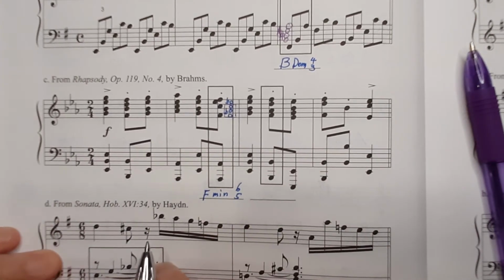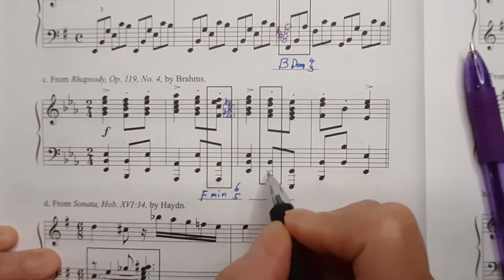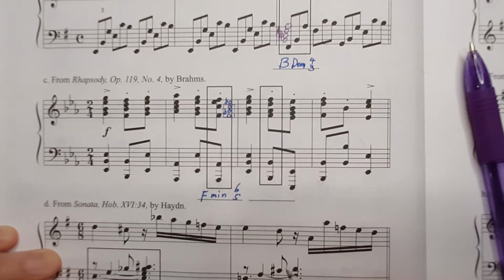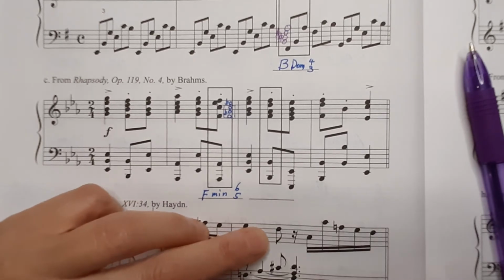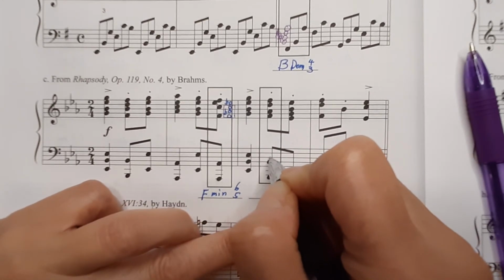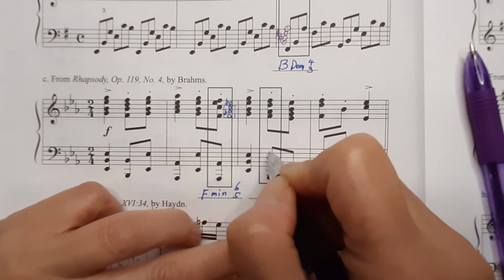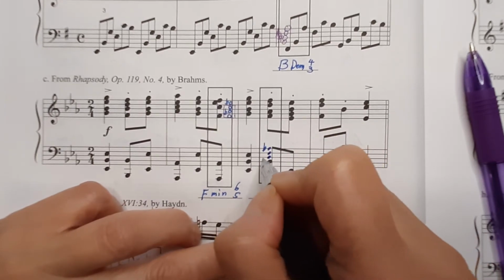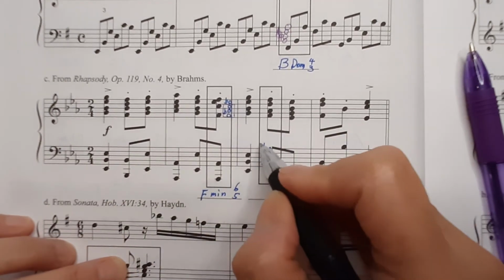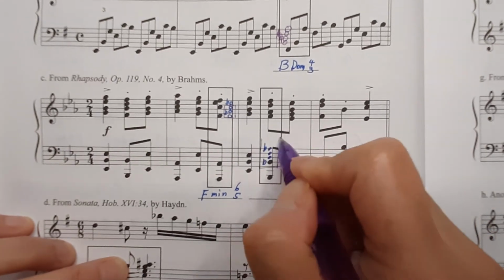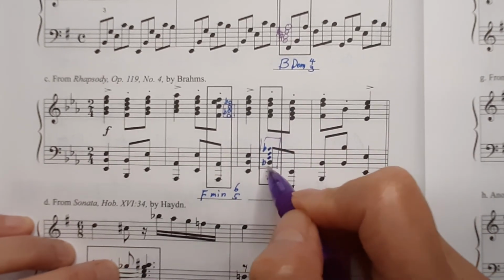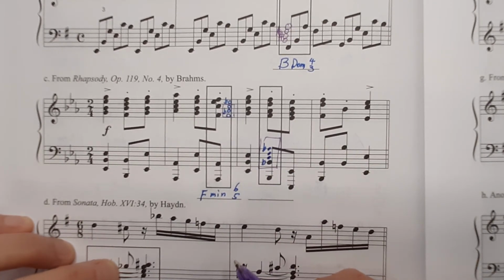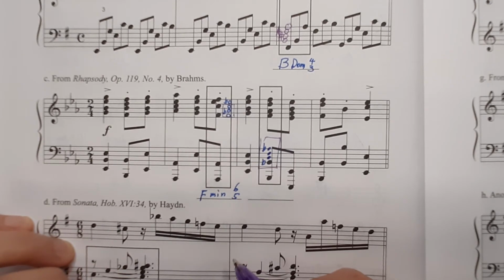Okay, the next one. We have B flat, F, A, D, and F. When you put that in the simplest form, it's going to be B flat, D, F, and we have A flat. So there's A flat, B flat, okay? All right, we have this. Now bottom 3, B flat, D, and F. Is this major or minor? It is major. It's a major mode.